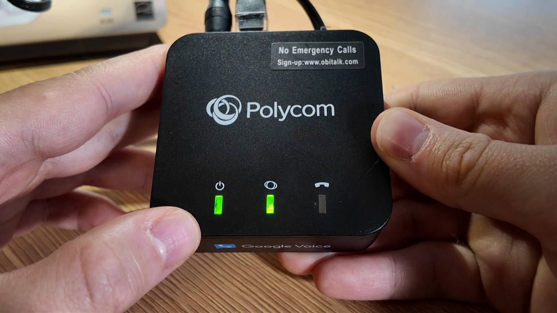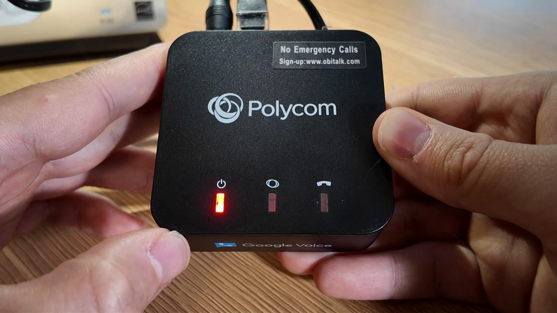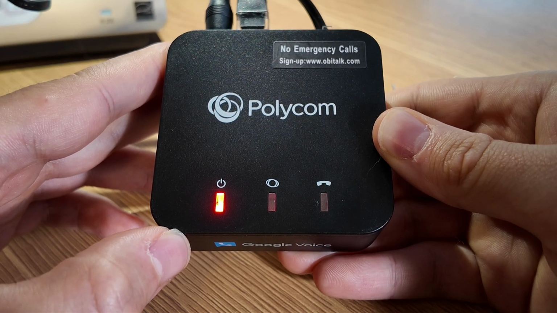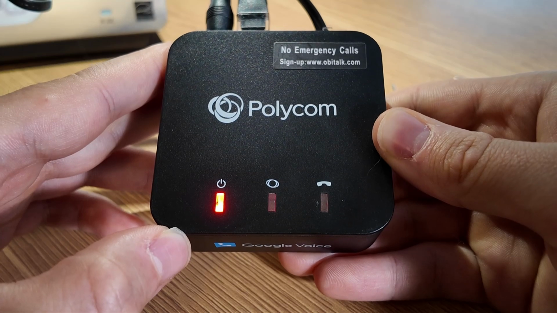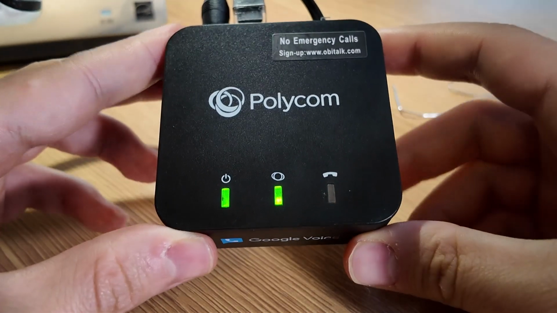Now it is flashing green rapidly. And now it is red, indicating that it is rebooting. After the LED turns green again, the device should be rebooted and reset.